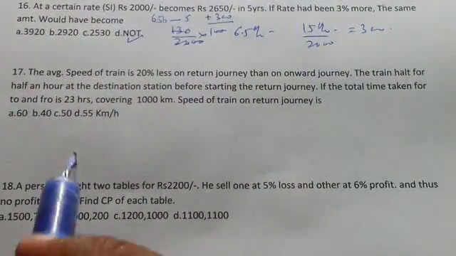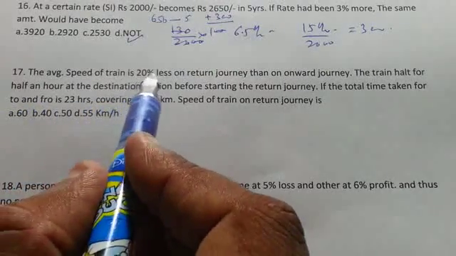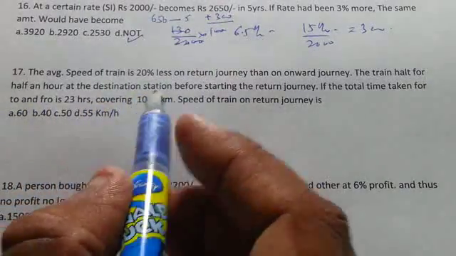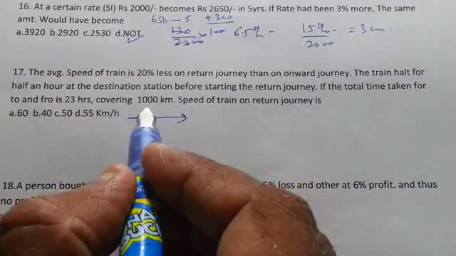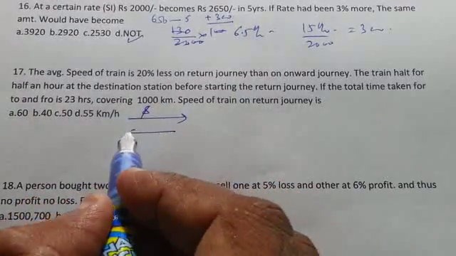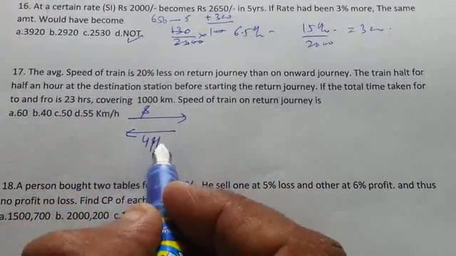Now good question on trains. The average speed of a train is 20% less on the return journey than on the onward journey. So if on the onward journey the speed is S, on the return journey the speed is 4S upon 5.